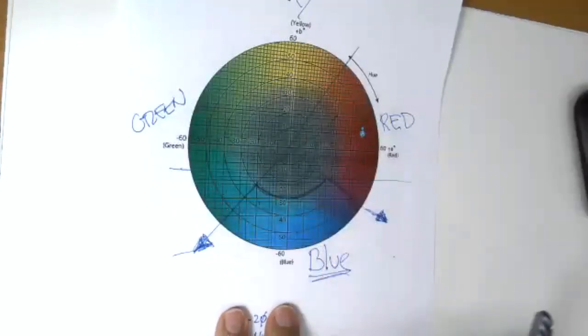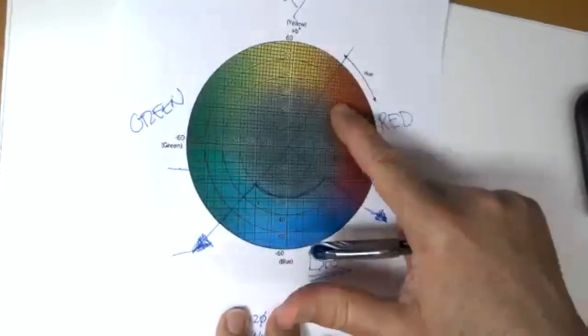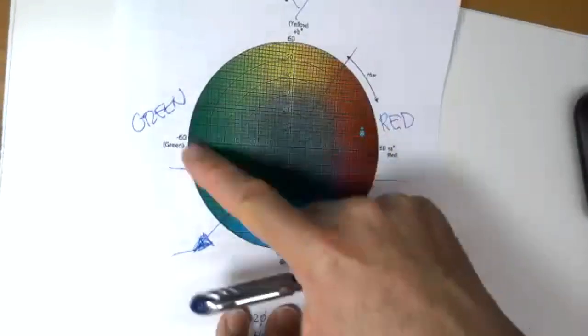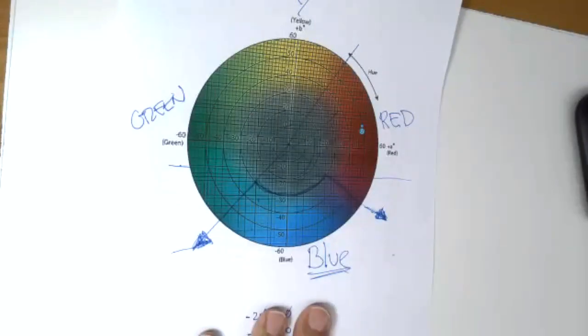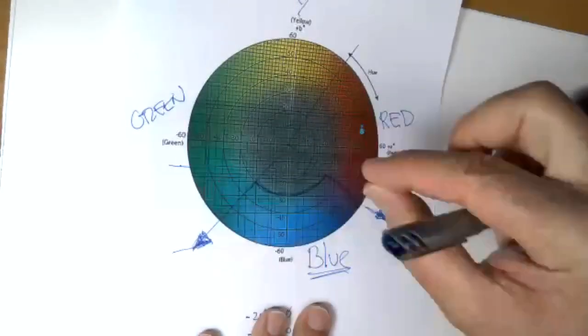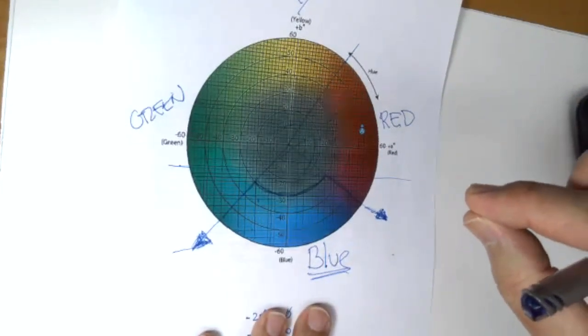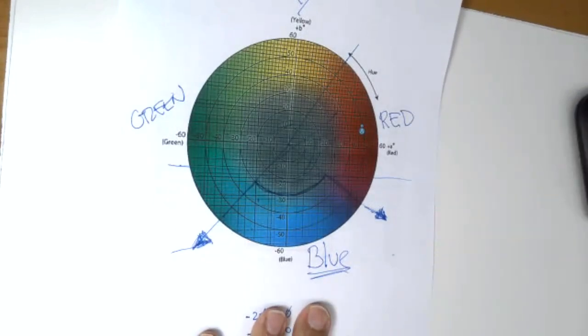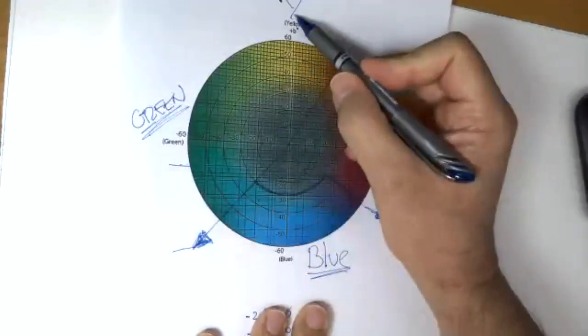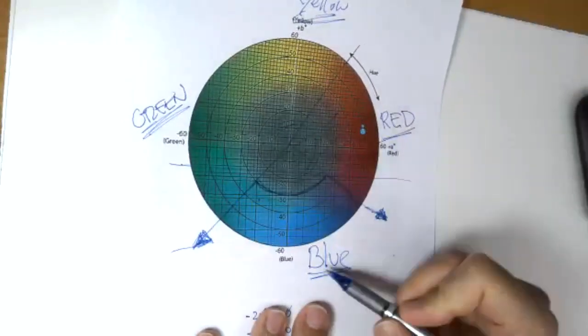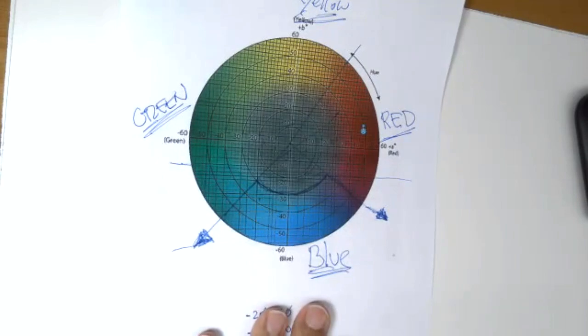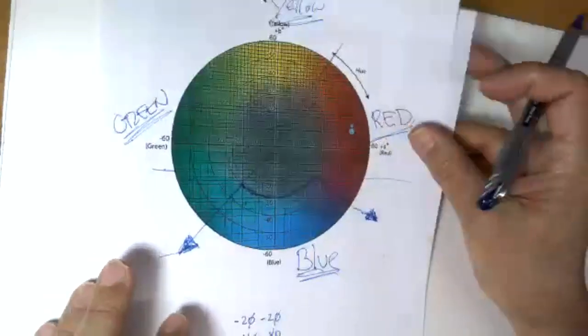This is the red, this is the yellow, this is the green, and this is the blue. And then your L value is coming out this way right here. So yes, you're going to be looking at 4 main quadrants. Thank you. You're very welcome.